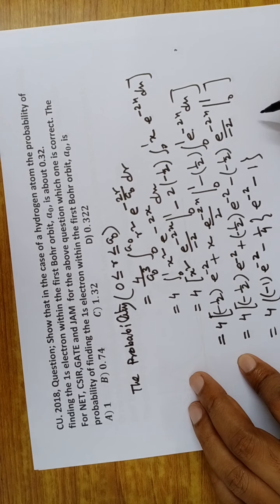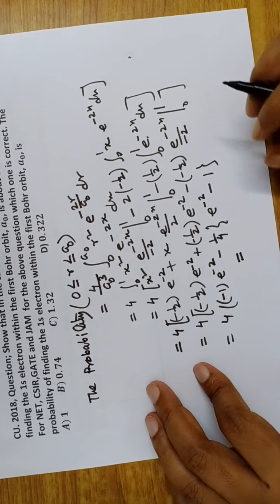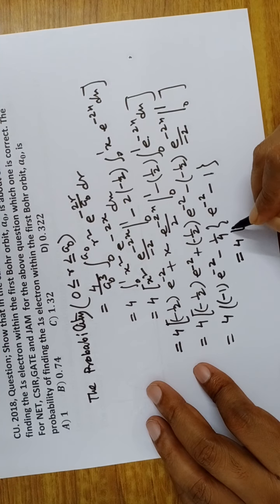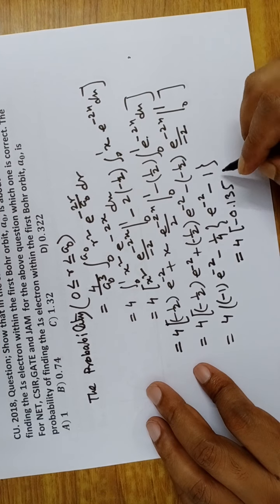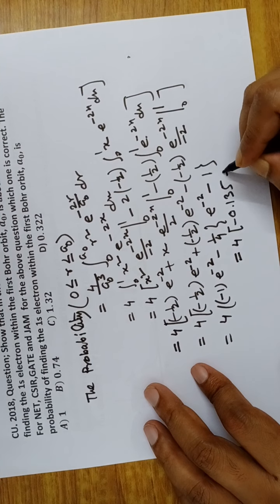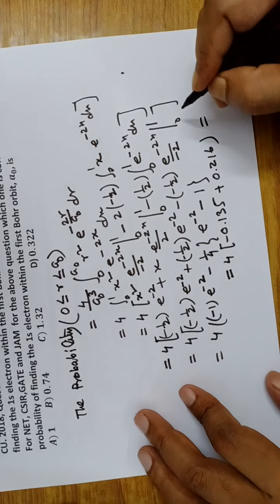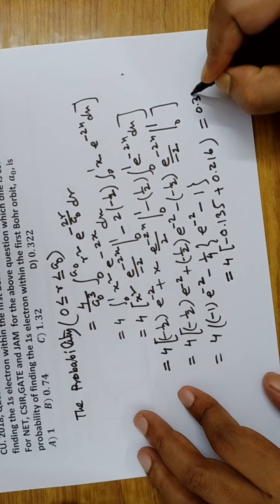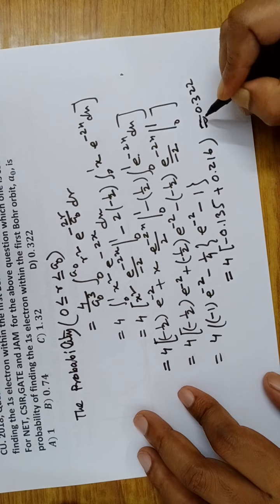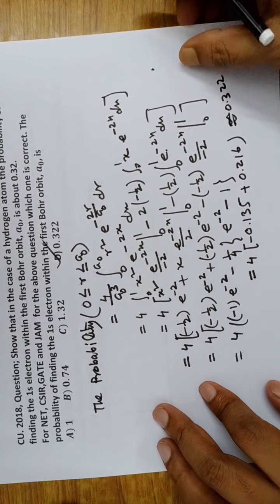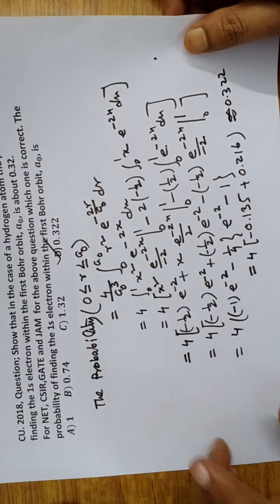Then equal to 4 into, what is the value? The value is minus 0.135, and what is this value? Plus 0.216, so it equals 0.322, nearby equal to. Okay, so this option is correct, and this is the solution of this question.